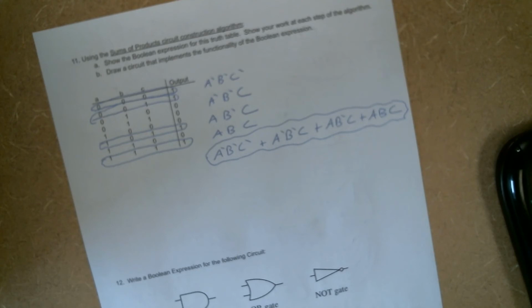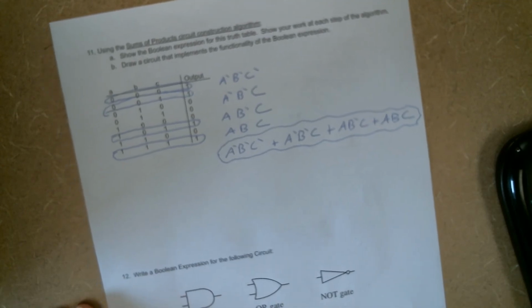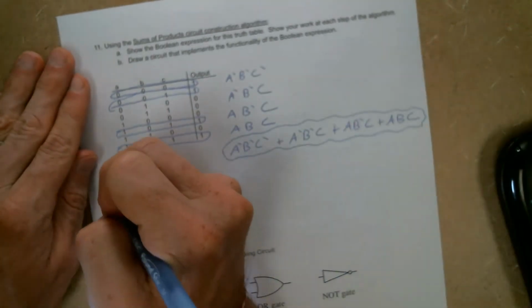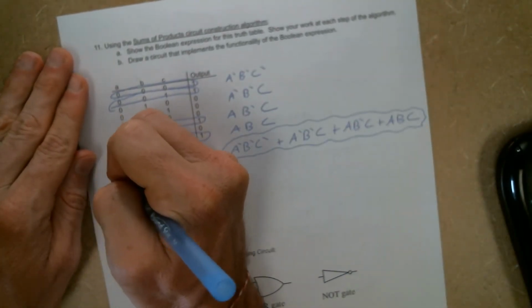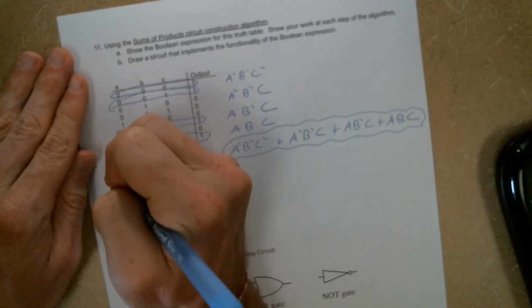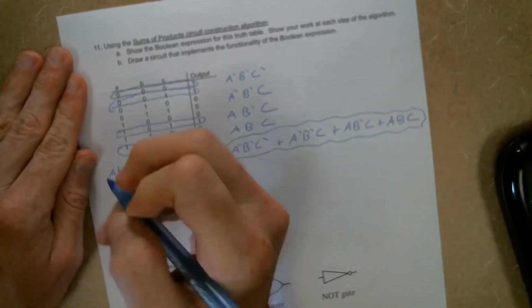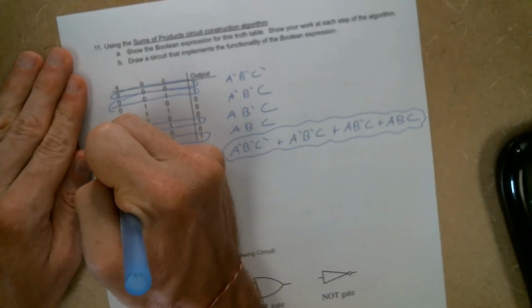All right. Next, it says draw a circuit that implements this gate that we just designed. So again, the way that we learned how to do this to keep it neat is we start and we say, all right, here's A. Here's my line for A. And then I have a little wire that comes off.